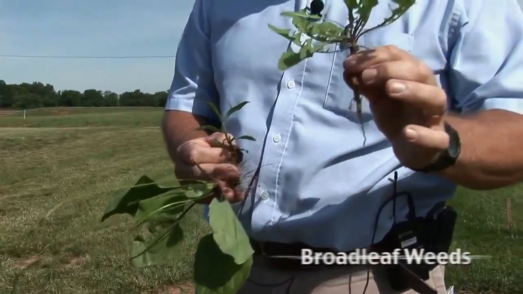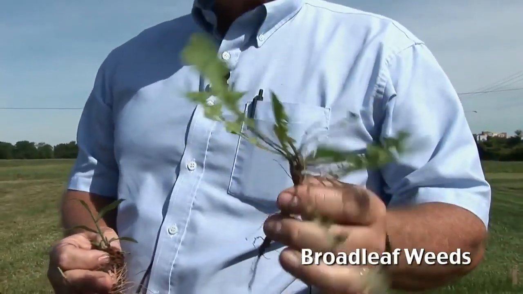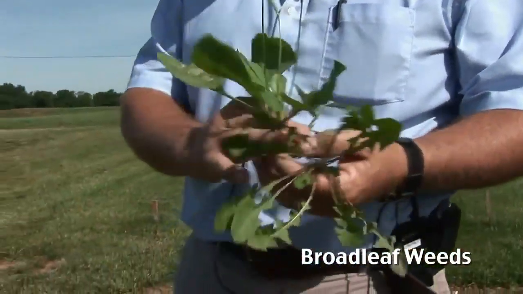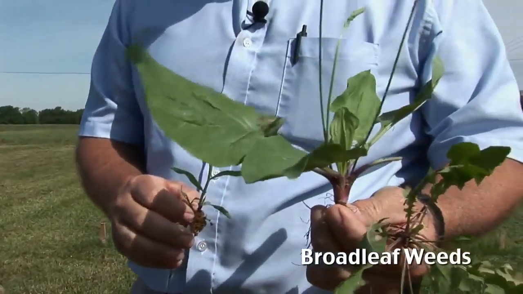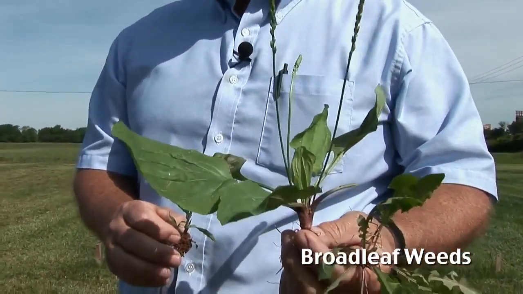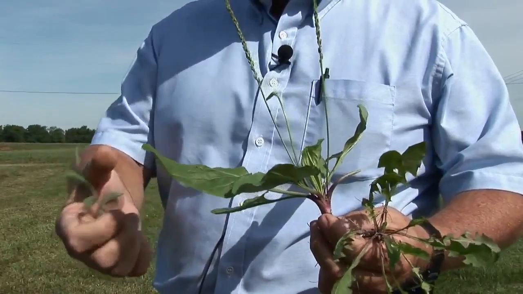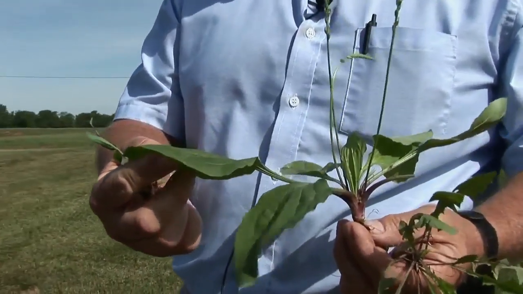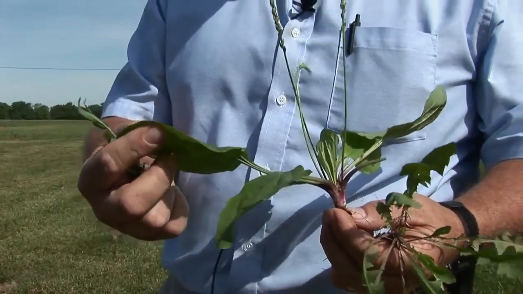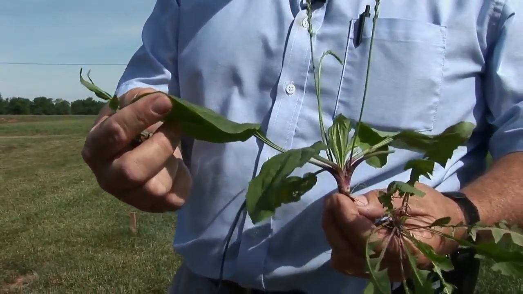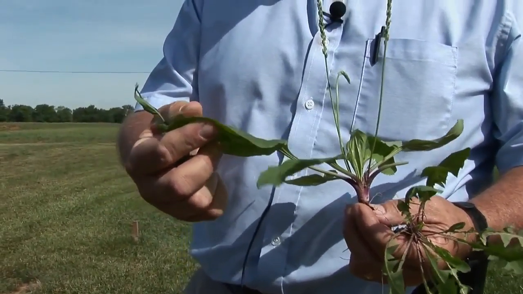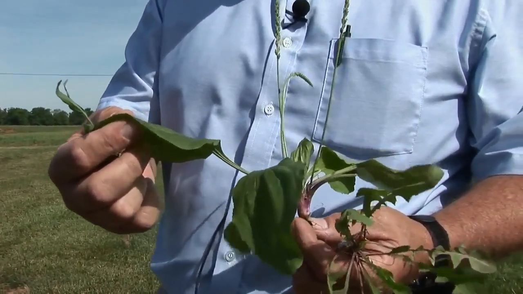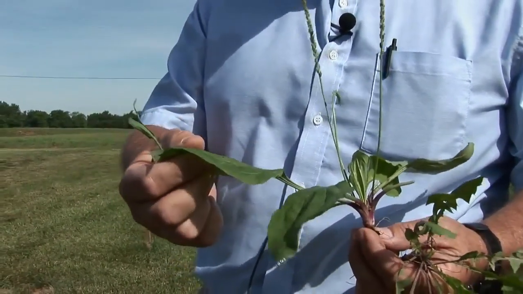You have broadleaf weeds. Here's an example of a broadleaf weed, a dandelion. Here's another example, something known as broadleaf plantain. Broadleaf weeds generally have leaves that are wider than they are long, and that's why they're called broadleaf. And the veins sometimes run, not necessarily parallel, but semi-parallel or obliquely down the leaf blade.